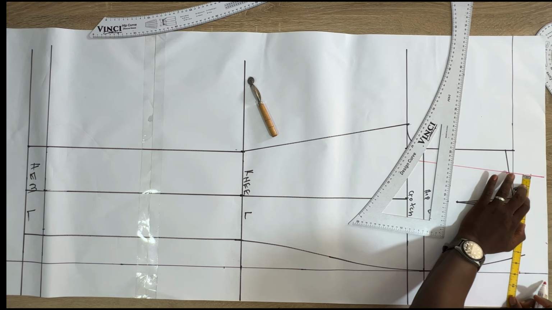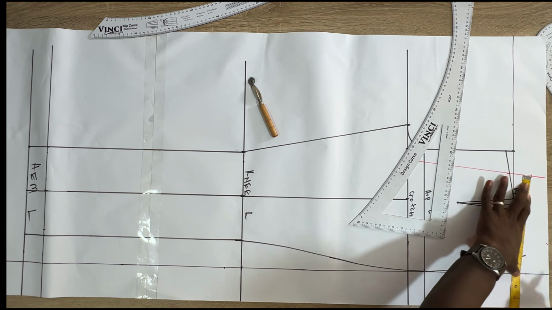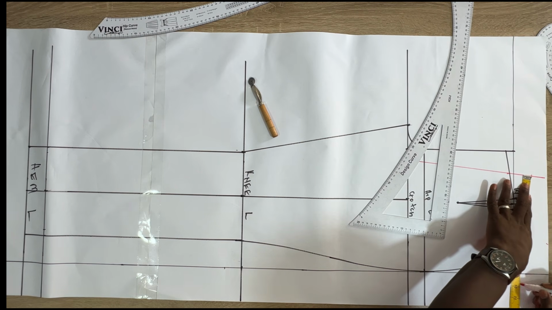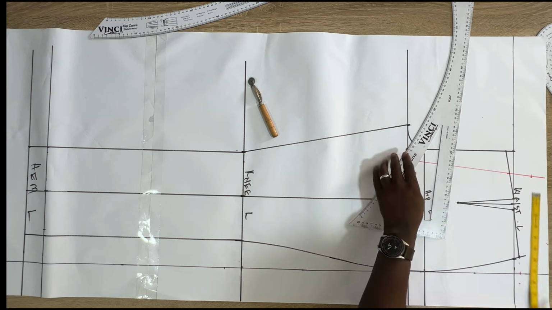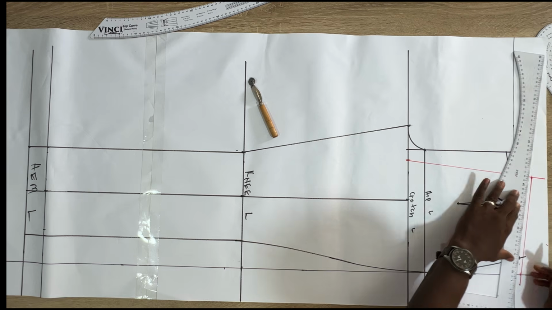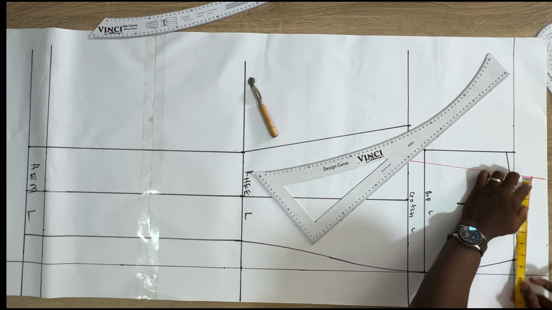The same thing we'll do here, 8 3/4 plus 1 inch, 9 3/4. So you're going to mark it. This is it here, 9 3/4. Then we are going to connect it here also. The same thing we did to the front, we'll do to the back.